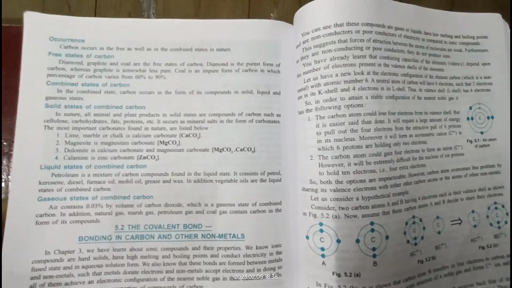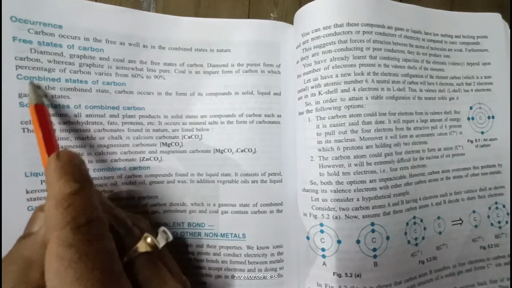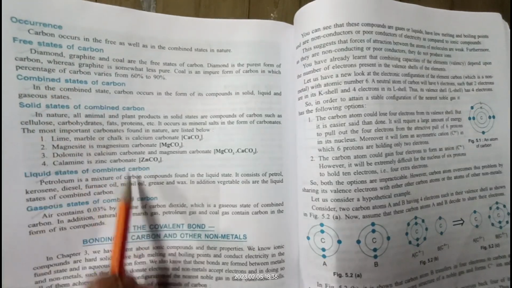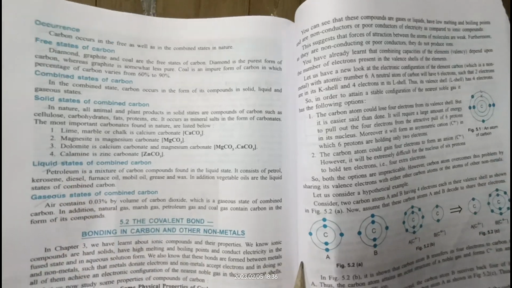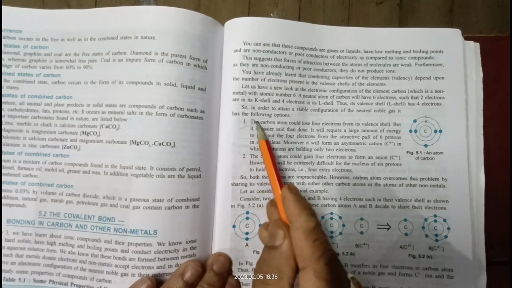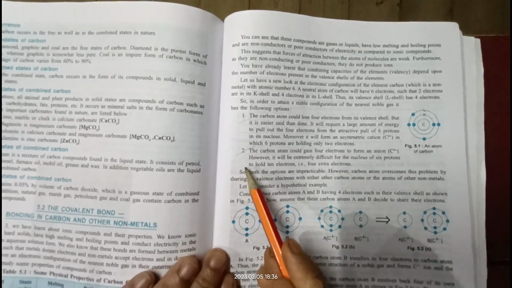From chapter 5, that is carbon and its compounds, go through what are organogens. The next page, that is page number 340, occurrence. Just remember 1 or 2 examples from free state, combined state, solid state, liquid state, gaseous state. No need to remember everything, just remember 1 or 2 examples from each. From page number 341, go through these 2 points. Why carbon cannot lose 4 electrons or gain 4 electrons.